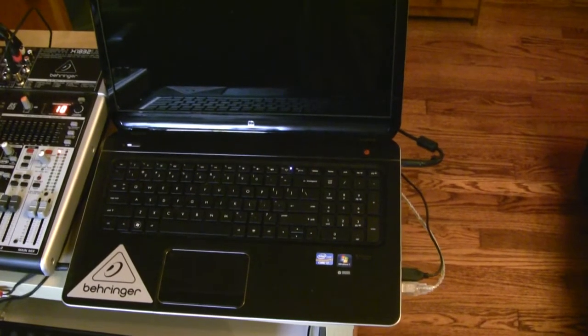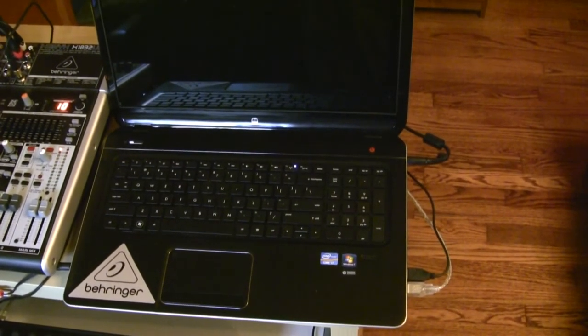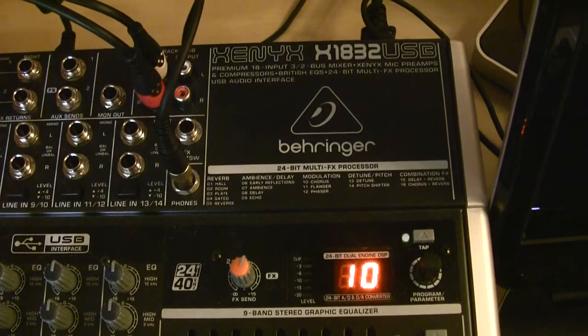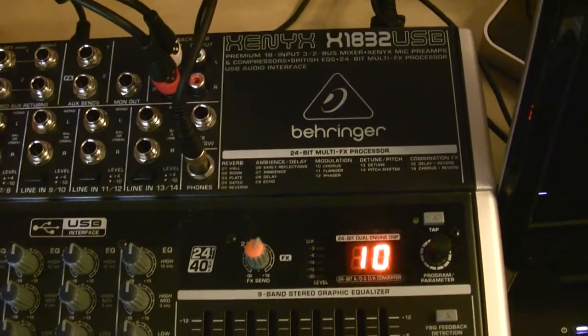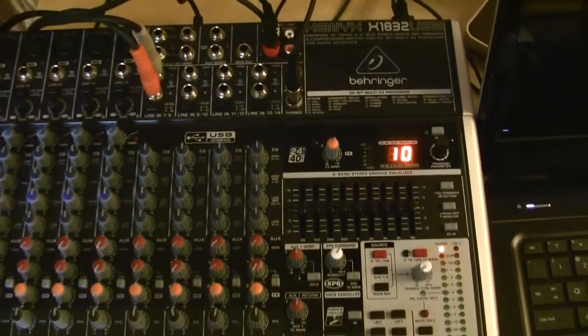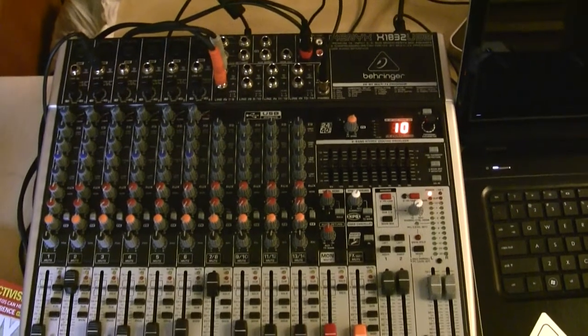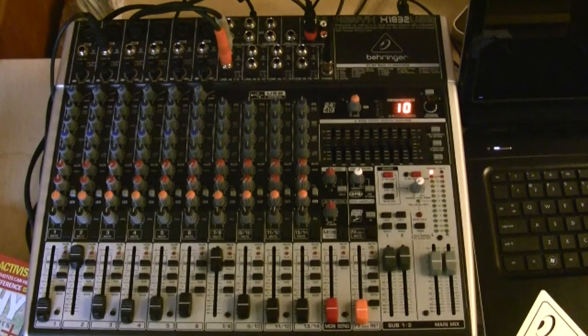Then the two input devices, the microphone and the MIDI controller via the laptop, are routed into a Behringer X1832 USB mixing board. The mixing board includes 6 XLR input channels on the upper left and has a total of 14 channels on it.